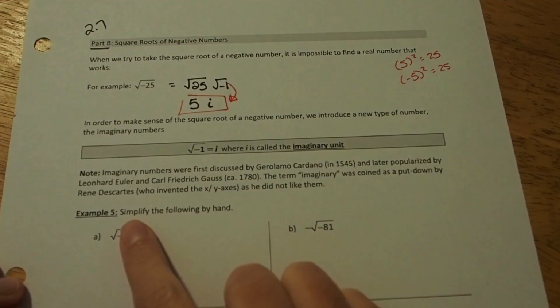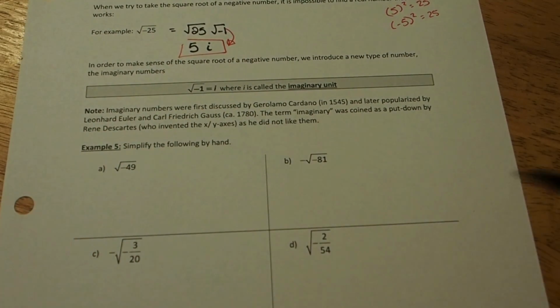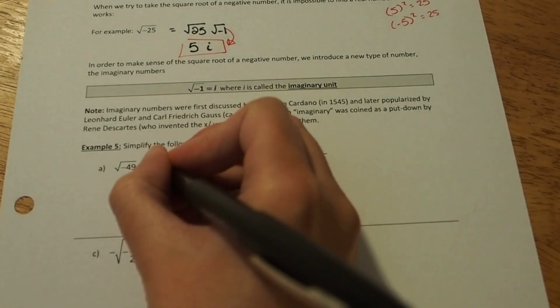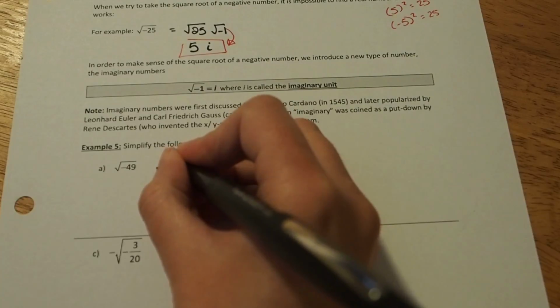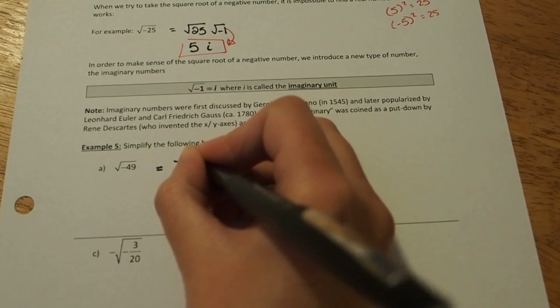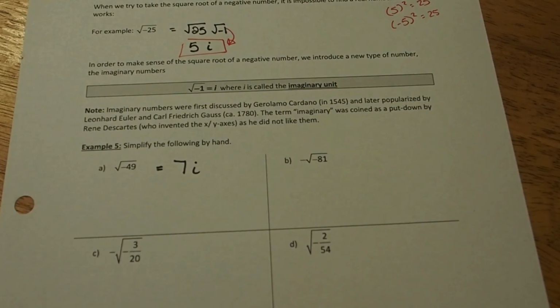So when I look at any of these examples, for example, square root of negative 49, I can't do the square root of negative 49, but I can do the square root of positive 49. Square root of positive 49 is 7, and the square root of the negative is going to be I. Anytime there's a negative number underneath a square root, you can only do the square root if you consider imaginary possibilities, imaginary solutions. The answer to that one is 7I.